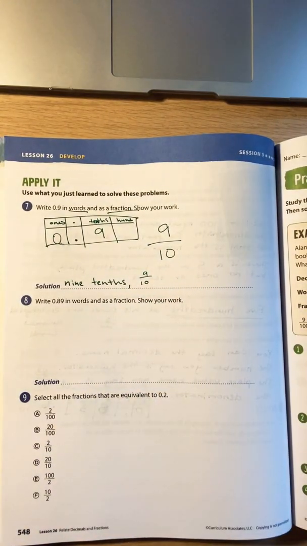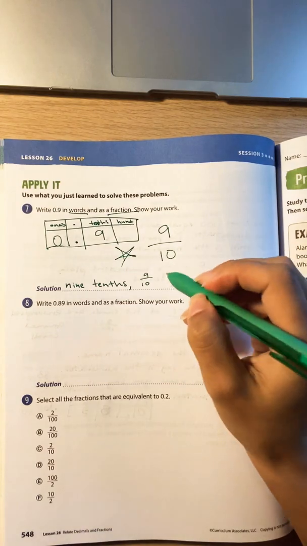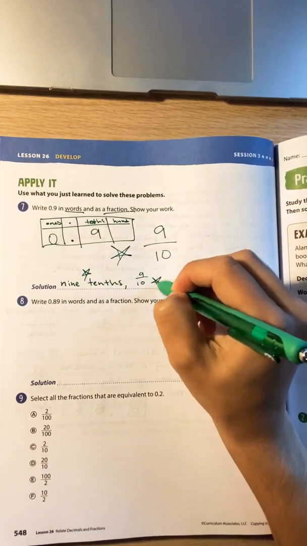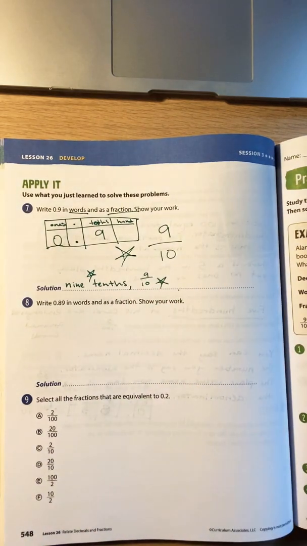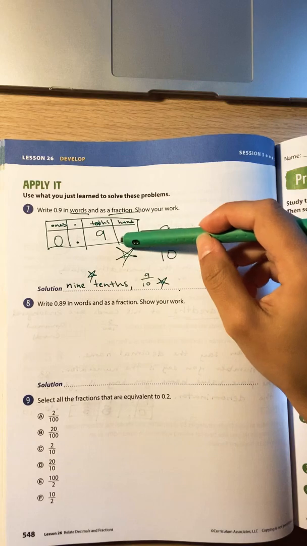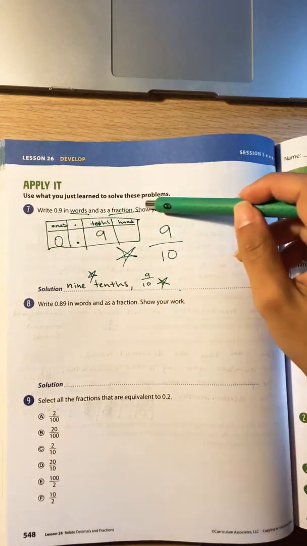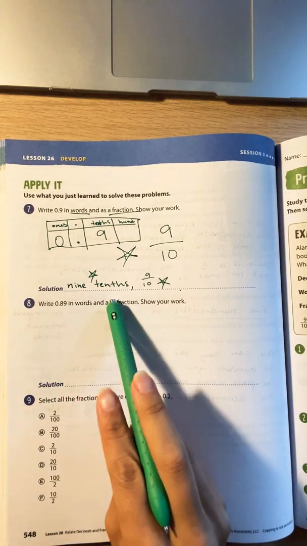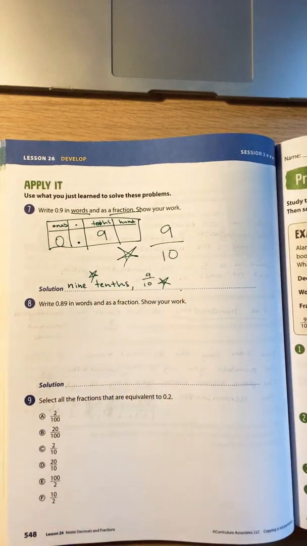That's it. Star for showing your work somehow. Star for 9 tenths in word form, star for 9 tenths in fraction form. If you showed your work with like a place value chart or a fraction model, then you get this star for showing your work, since it did ask you to show your work. If you just wrote 9 tenths in the fraction, you only get 2 stars.